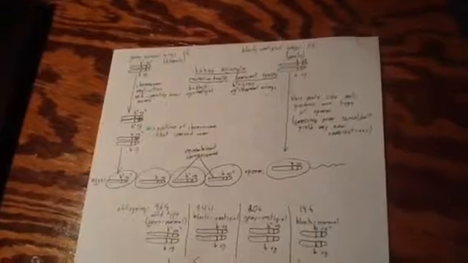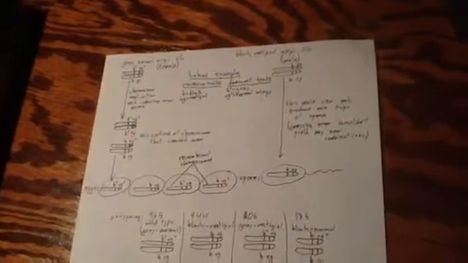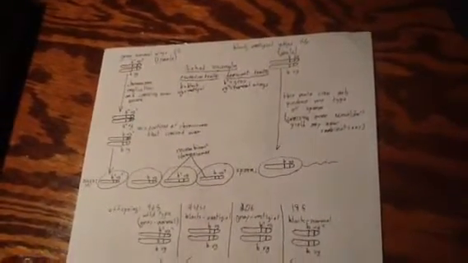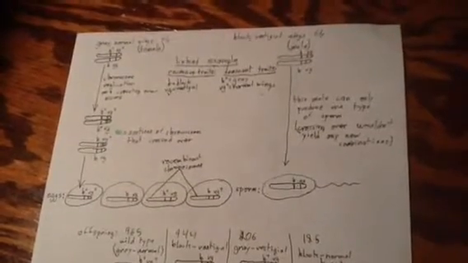So now I'm going to go over an example with linked genes. For this cross, the recessive traits are black body and vestigial wings, and the dominant traits are gray body and normal wings. And we're making fruit flies here, by the way. So the female in this cross has a gray body and normal wings, and the male in this cross has a black body and vestigial wings, which means he can't use them.